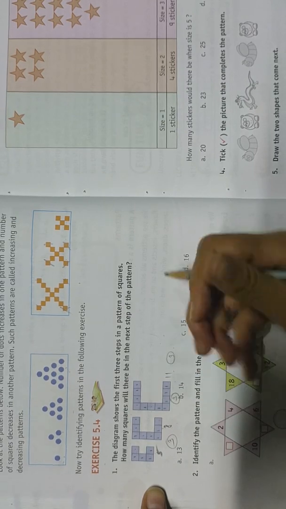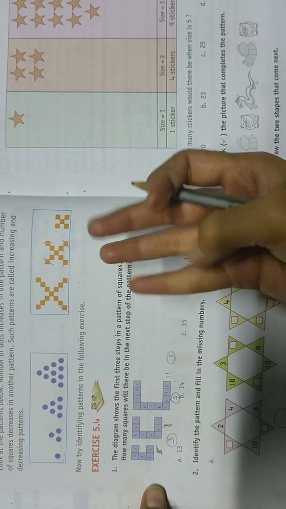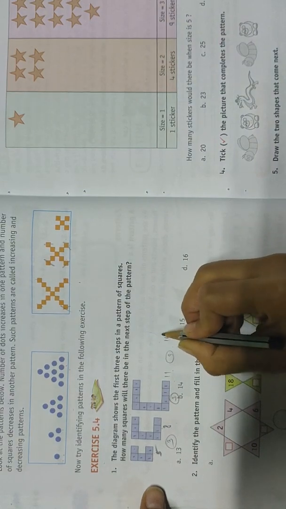So after 11: 12, 13, 14. How many squares will there be in the next pattern? That will be 14. So the answer is B, 14.